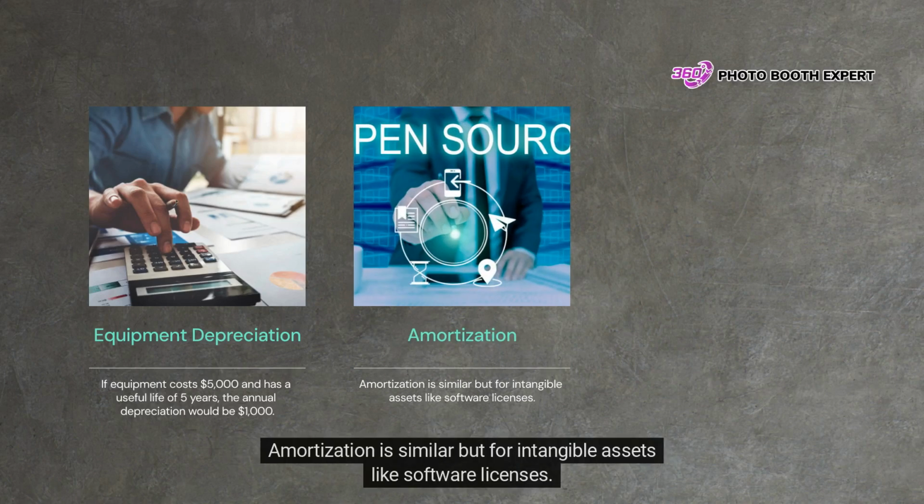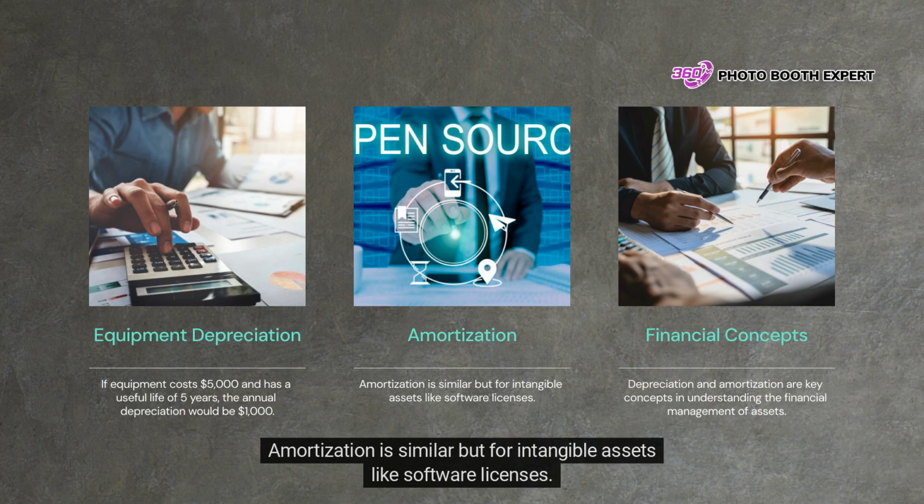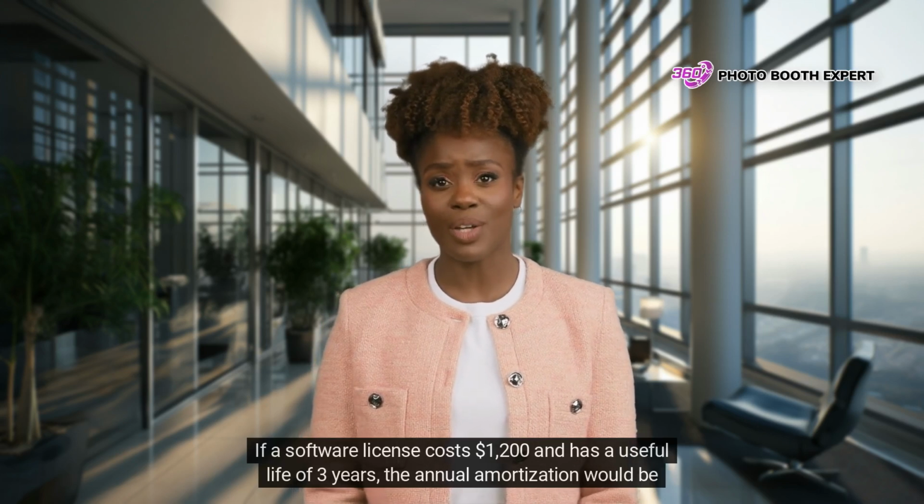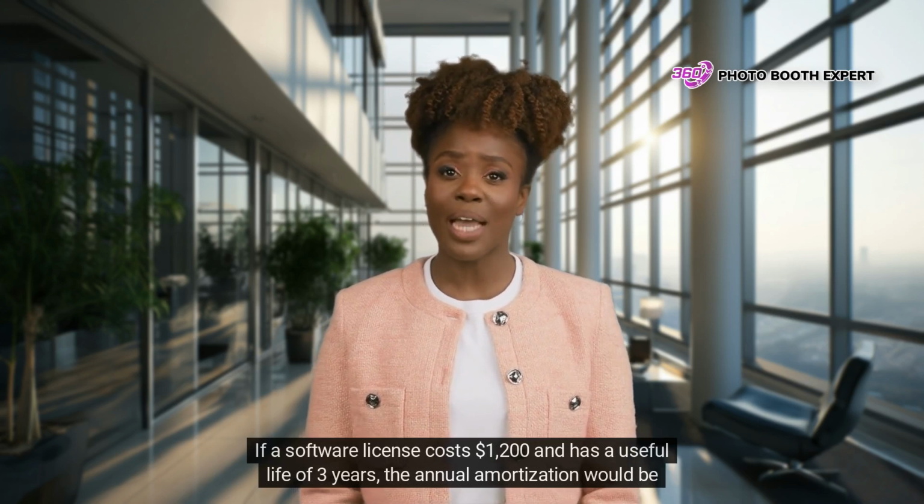Amortization is similar, but for intangible assets like software licenses. If a software license costs $1,200 and has a useful life of 3 years, the annual amortization would be $400.